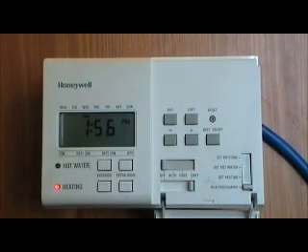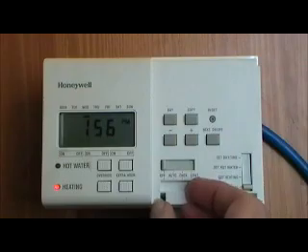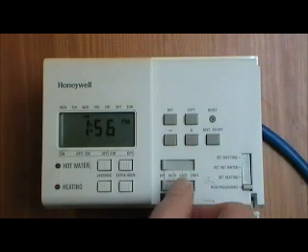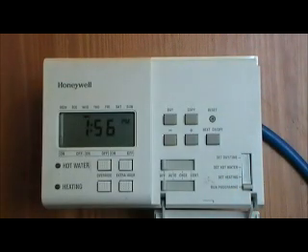And continuous mode, this is where it is, as it says, on 24 hours a day, so it will be continuously on. So that's for heating, obviously the same for hot water.